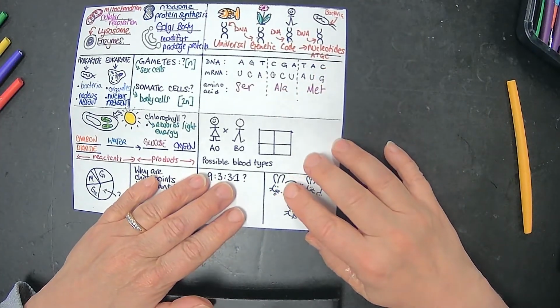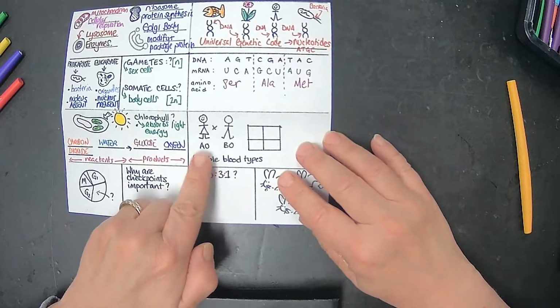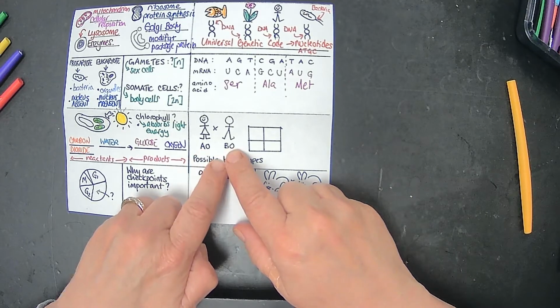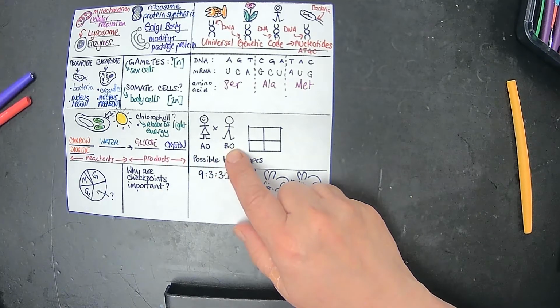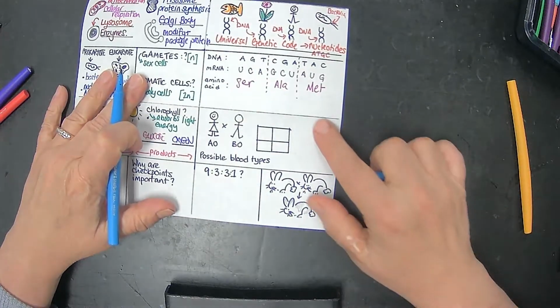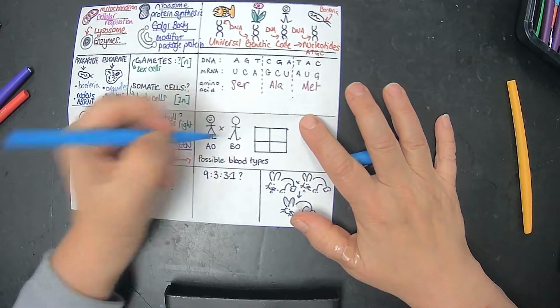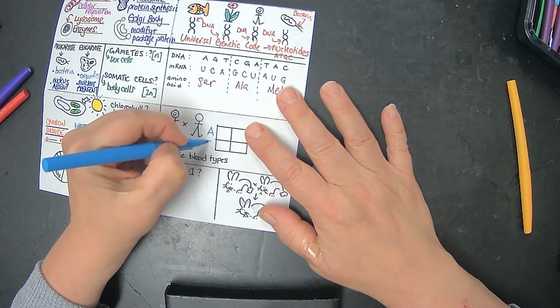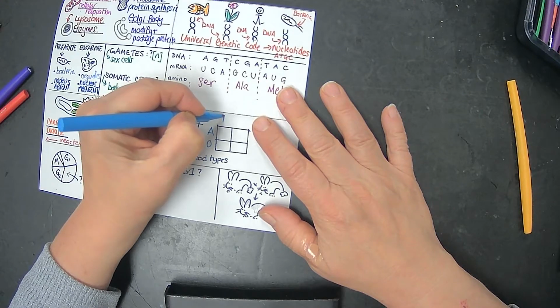Okay, this one we're talking about blood types. We have two people, one who is heterozygous A, another who is heterozygous B. So just like any other genetic cross, what are the possible blood types? We're going to have to do a genetic cross.